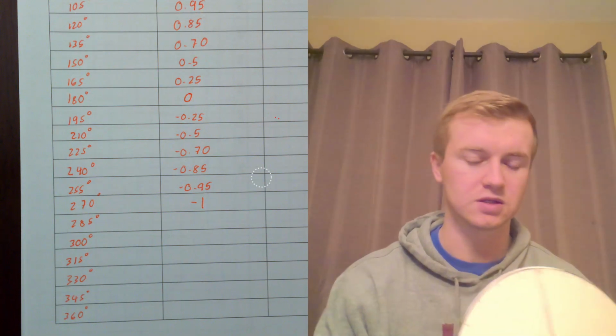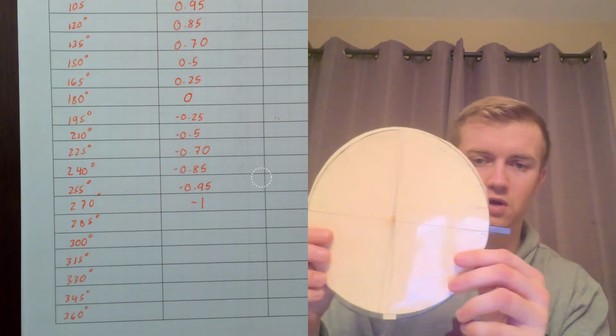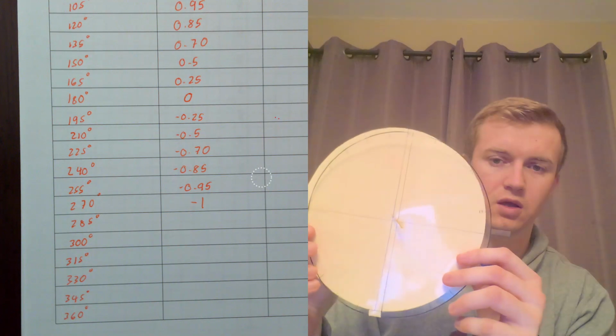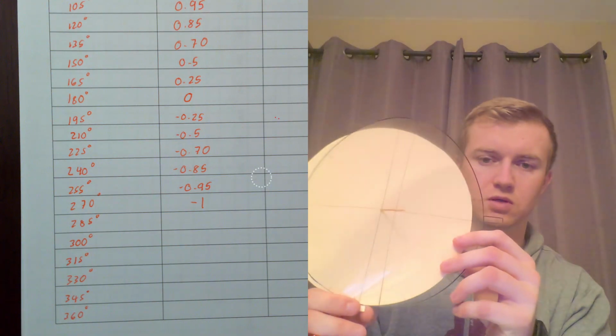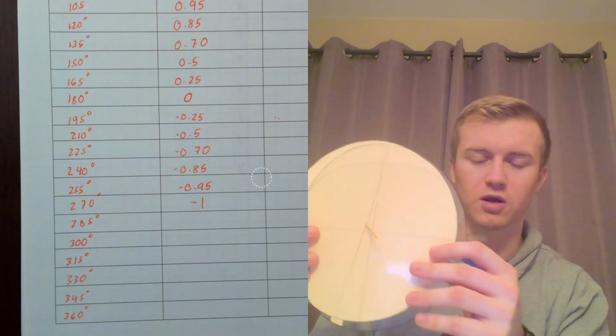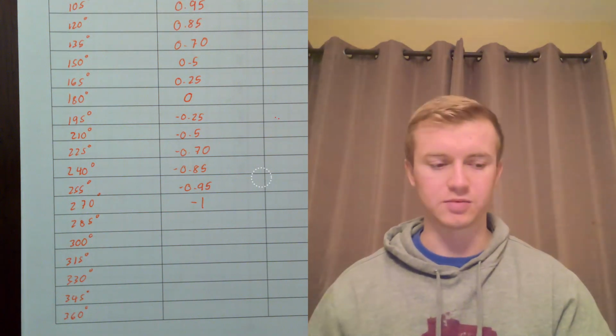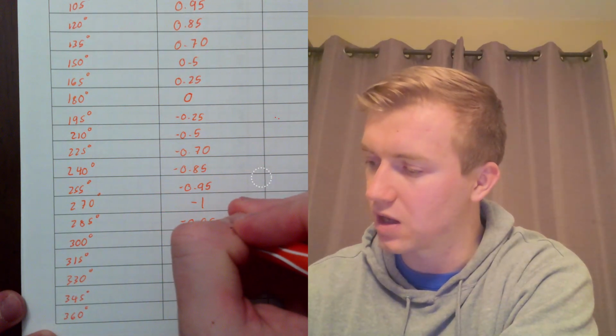And then, as you can see, once we hit that 270 mark, we start going back up. Oops, if I'm rotating this way, sorry, things are starting to fall apart here. We're going to rotate it back to where we began. So again, we have negative 0.95, and we keep that same value as we start heading back towards the surface.